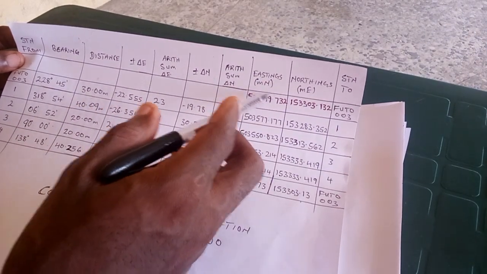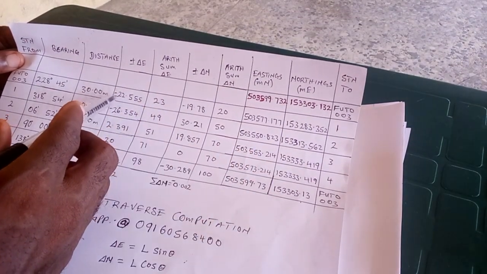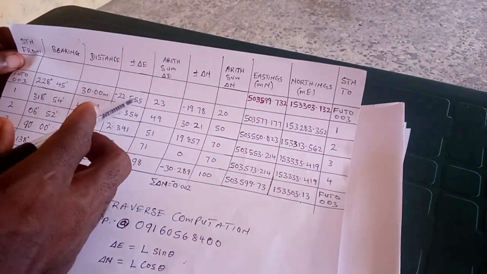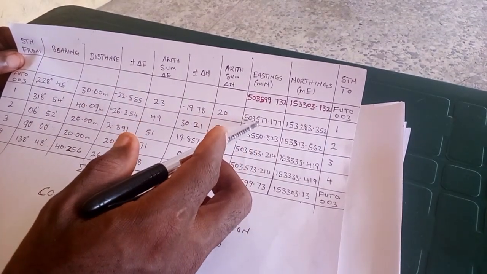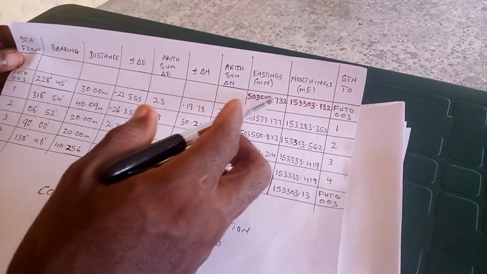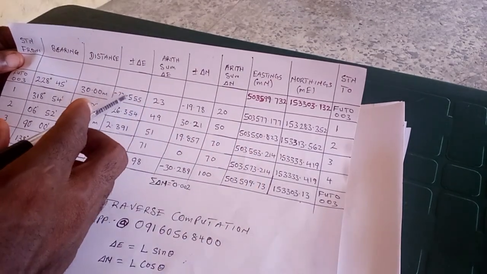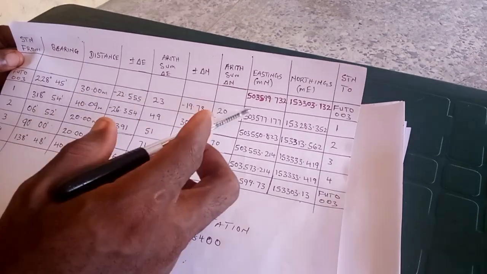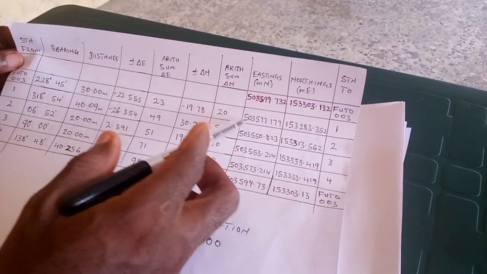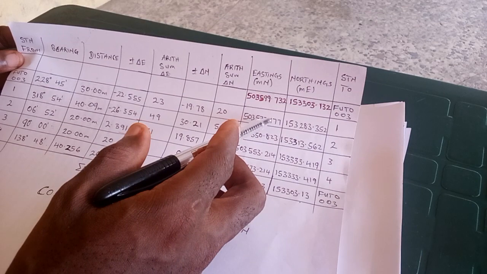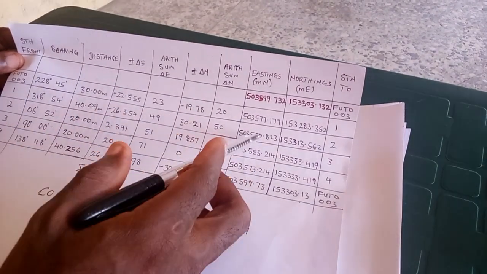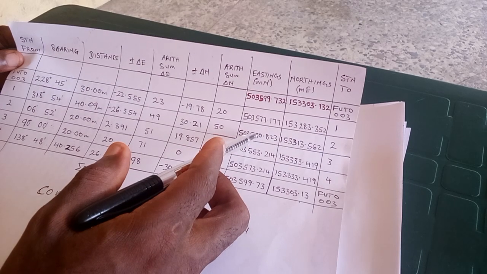So this eastings value, remember the sign is negative, so you are going to do this value minus this value. If you punch it, you are going to have this value. This value minus the delta eastings of this next station, you are going to have this value. So when you have this value, you will now do this value minus this value. You will have this particular value, which is the eastings.